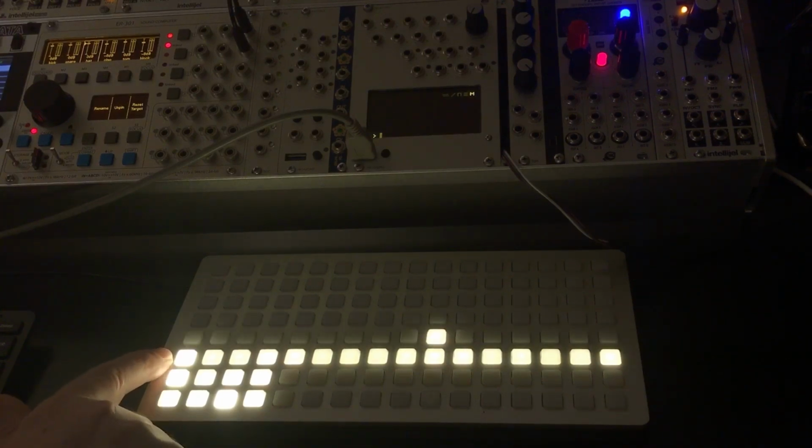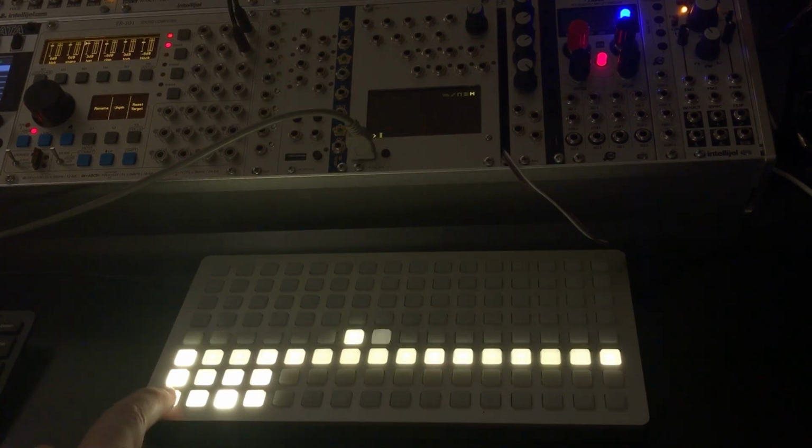Below that, the row third from the bottom is for factor. The next row down is for mask. And then these 4 buttons at the bottom are for track select, 1 through 4. And then the other control that we've got here is prime. So prime goes from 0 through 31. So let's talk a little bit about how this works then.